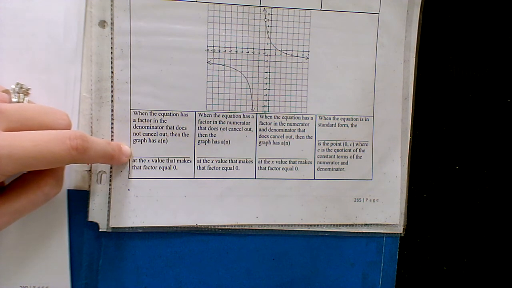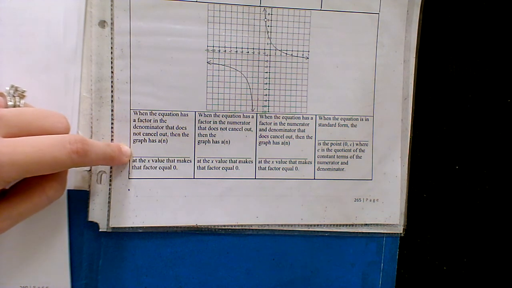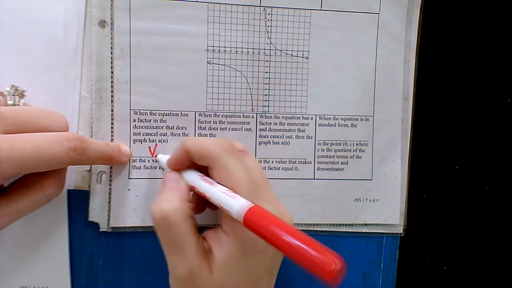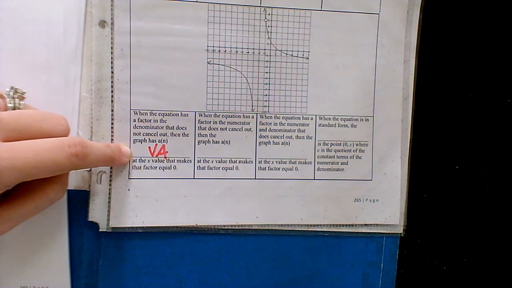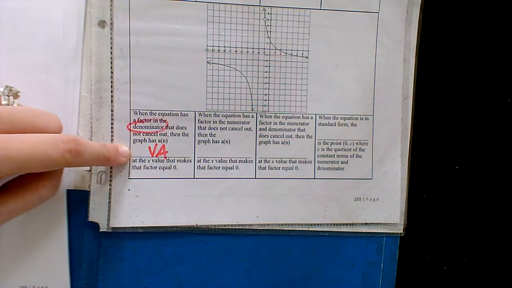A factor is left over in the denominator. Yeah? Horizontal? We're going to get there eventually. Okay, it's a vertical one. Okay, denominator meaning bottom. Okay, makes the bottom 0. It's left over there.